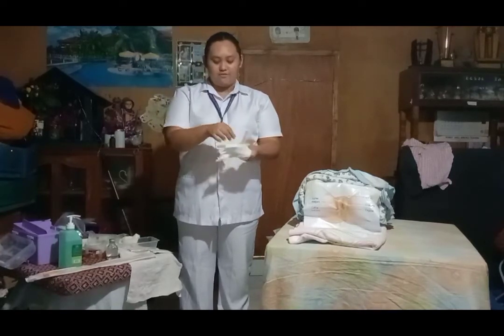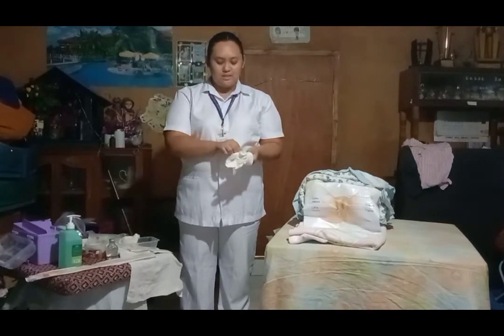Open the set, observing sterile technique. This is to ensure that all the equipment needed is free from any microorganisms and kept sterile. As you can see, I already opened the catheterization set, and it's already sterilized. Then I'm going to put on my sterile gloves. This is to prevent the spread of any microorganisms present.